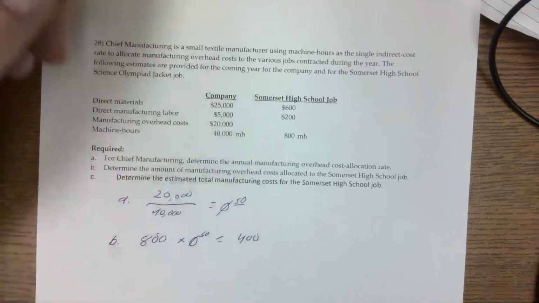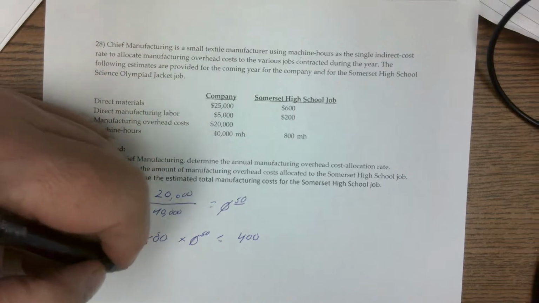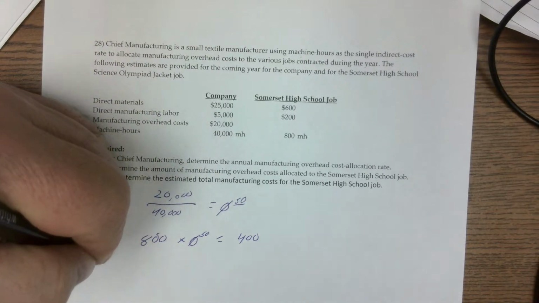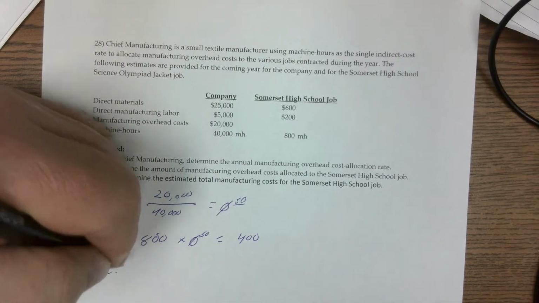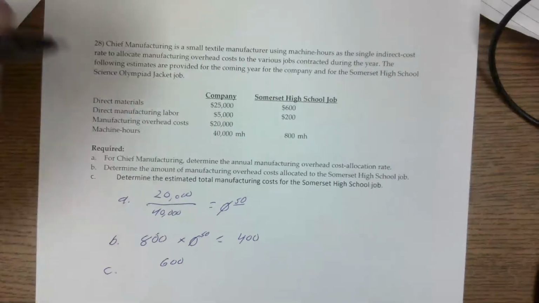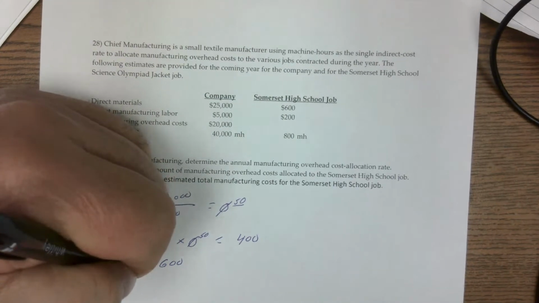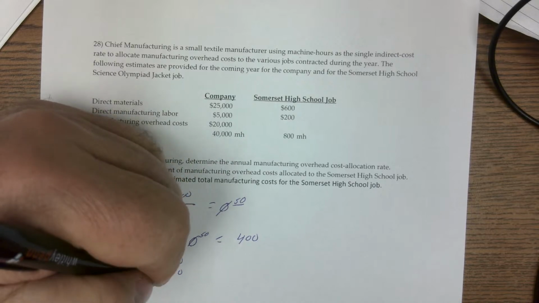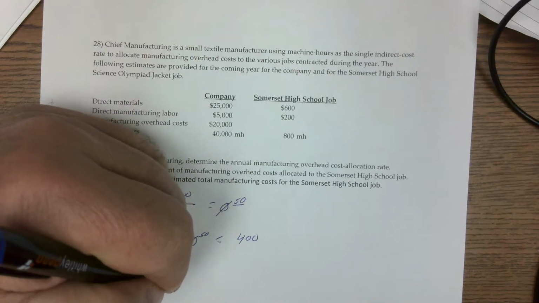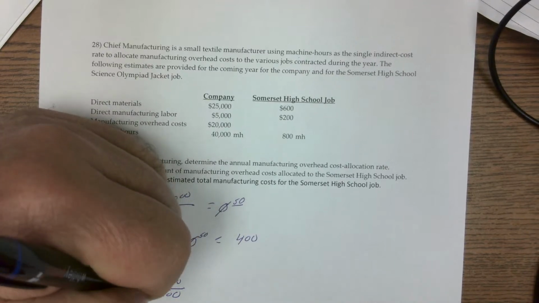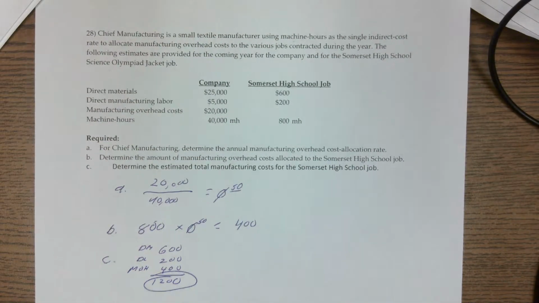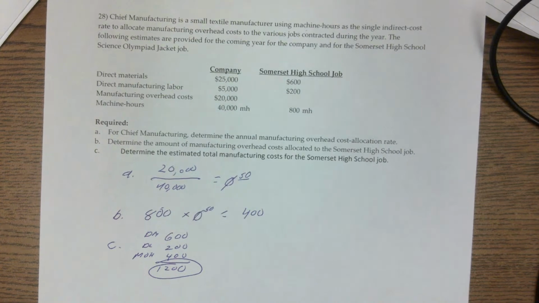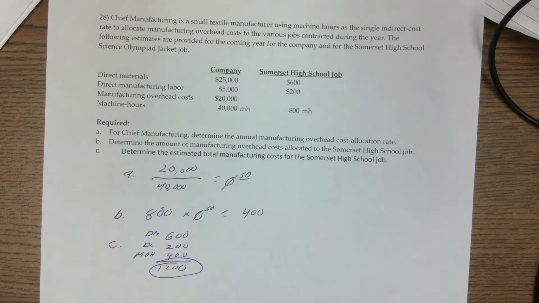would be $400. And to determine the total manufacturing costs, so that's going to be 600 in direct materials, direct labor is 200, and manufacturing overhead we just calculated at 400, so $1,200 is the total cost for the Somerset High School jacket job. All right, so that concludes the review.